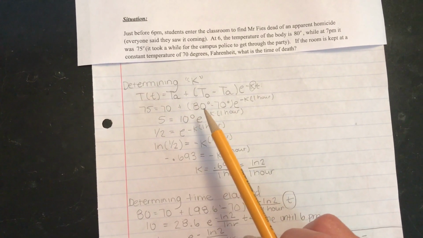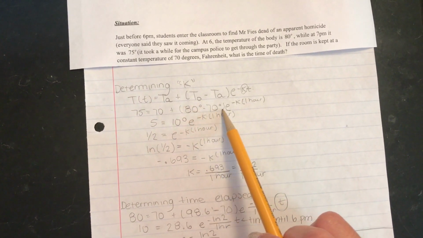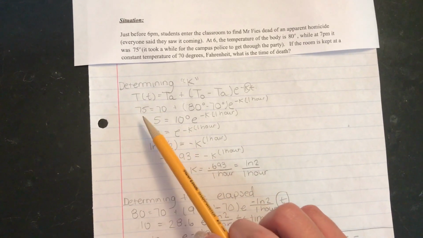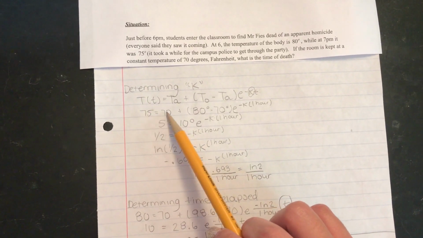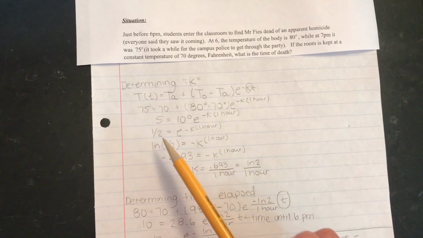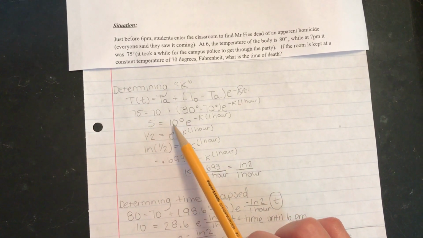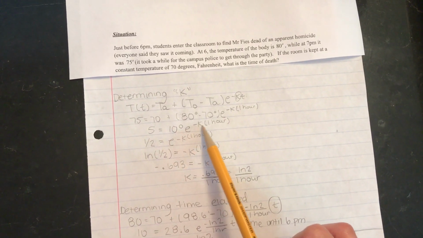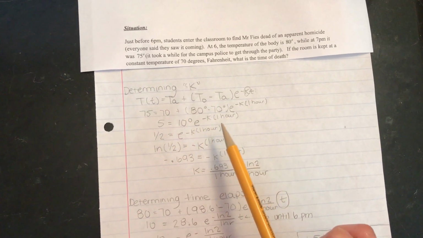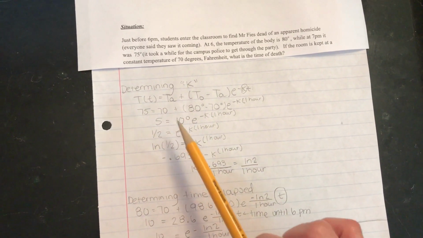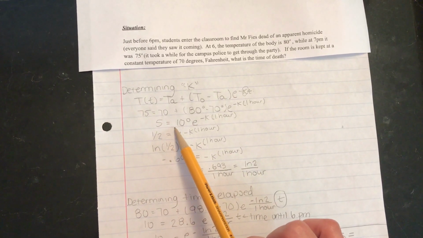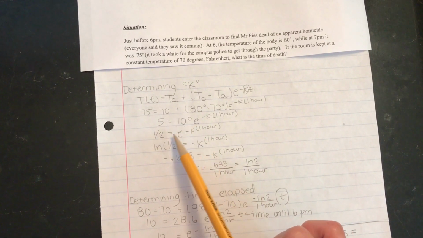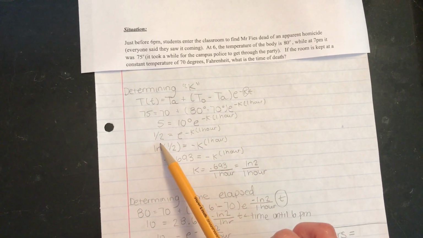So simply 80 minus 70 is 10, and I subtracted 70 minus 75 to put everything on the same side. So it's 5 equals 10 e to the negative K of 1 hour. Once again, I simply isolated e by dividing by 10 and putting it on the other side, equaling 1/2.